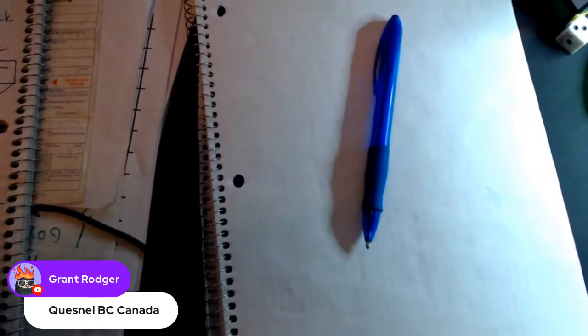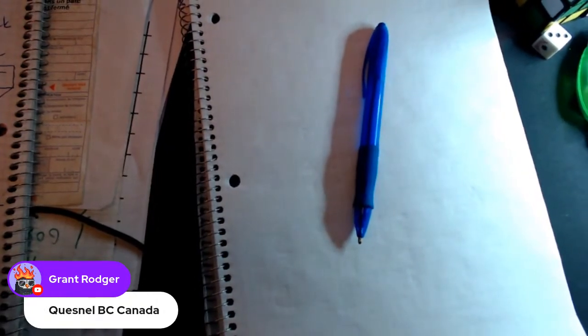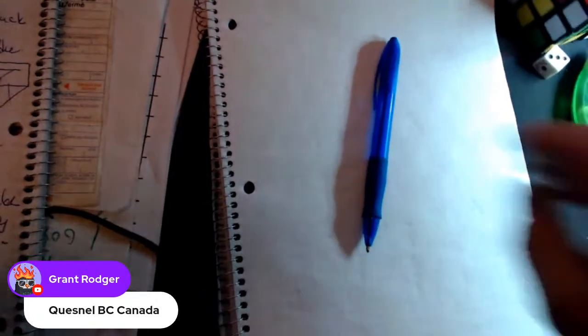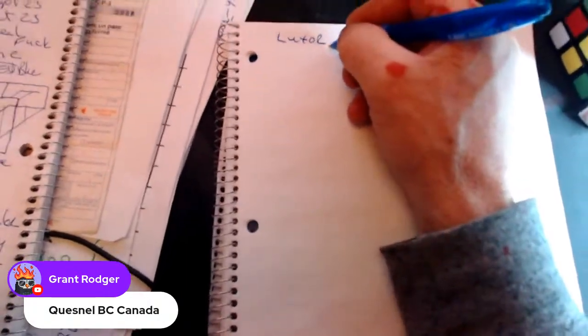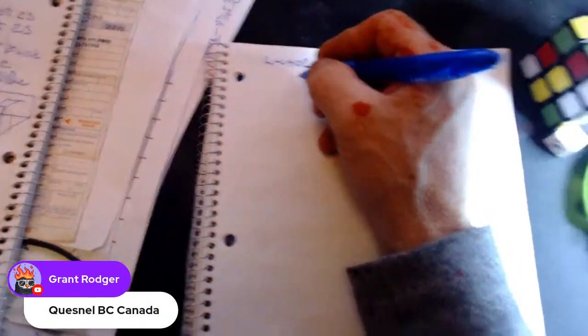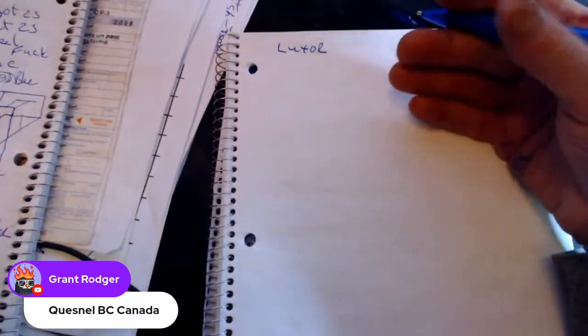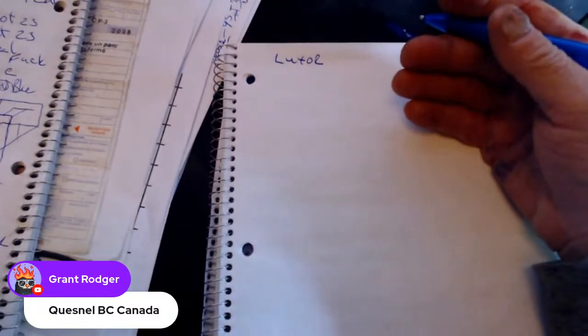Let me see. Luxor Temple. It's obvious that if it can be written out, then it can be done. Otherwise, I wouldn't be able to write it.